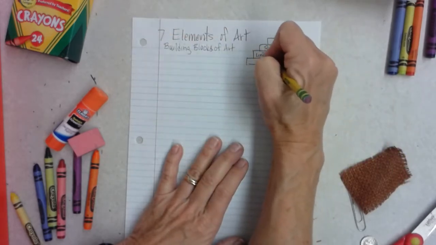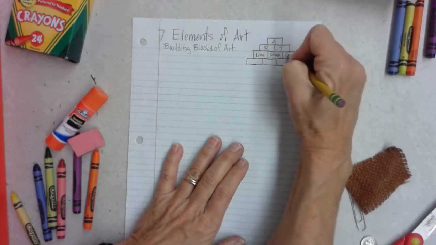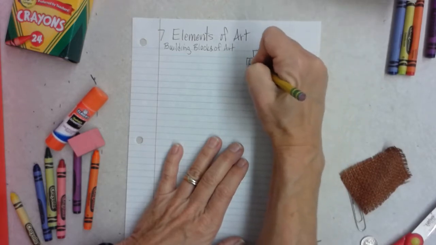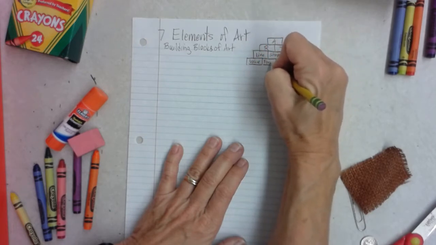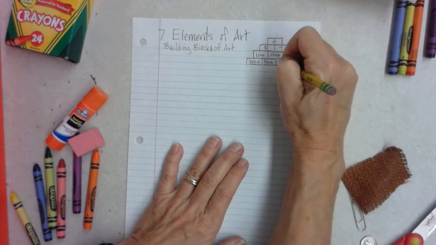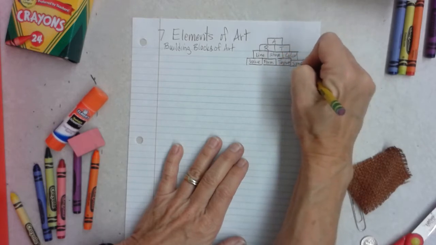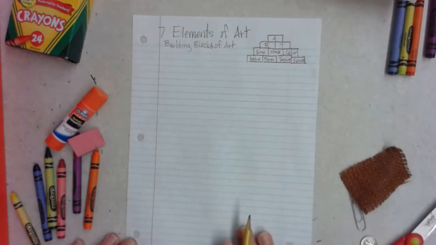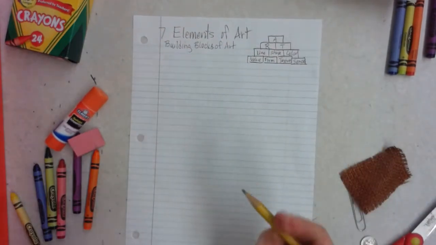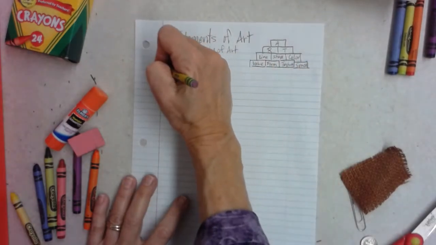We have line, shape, color, value, form, texture, and space. Now we're going to illustrate each one of those. Now, I'm hoping yours will look a lot better than mine. Mine is kind of in a hurry because I only have 15 minutes to get this in, and I don't want you to have to watch too long.